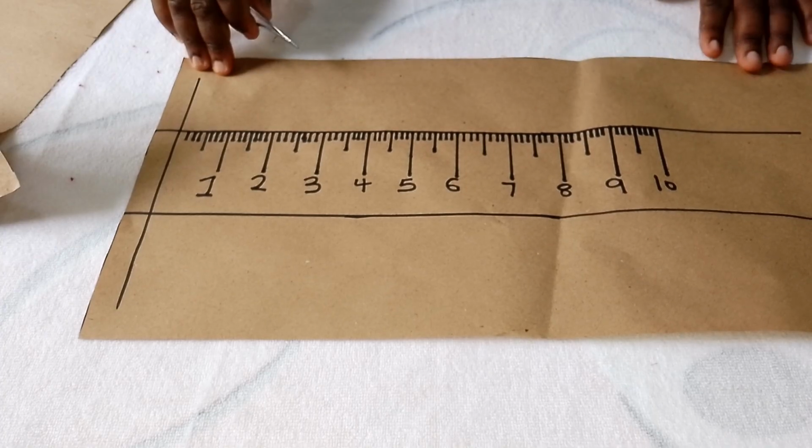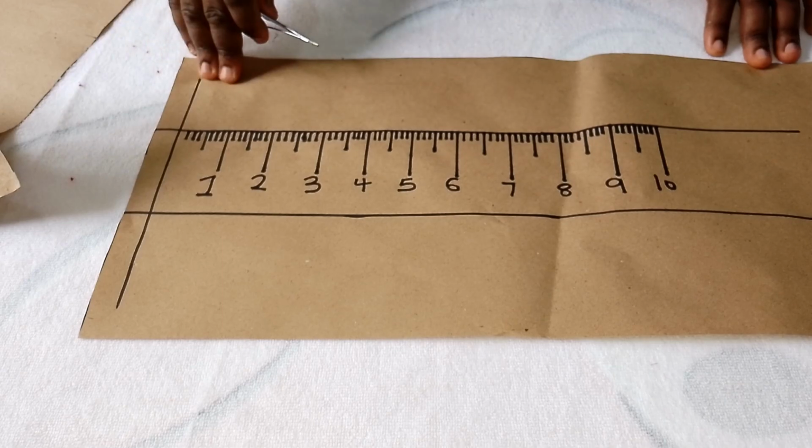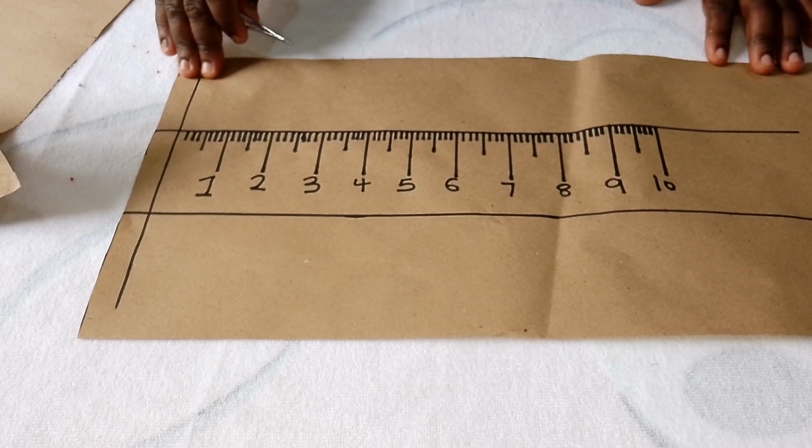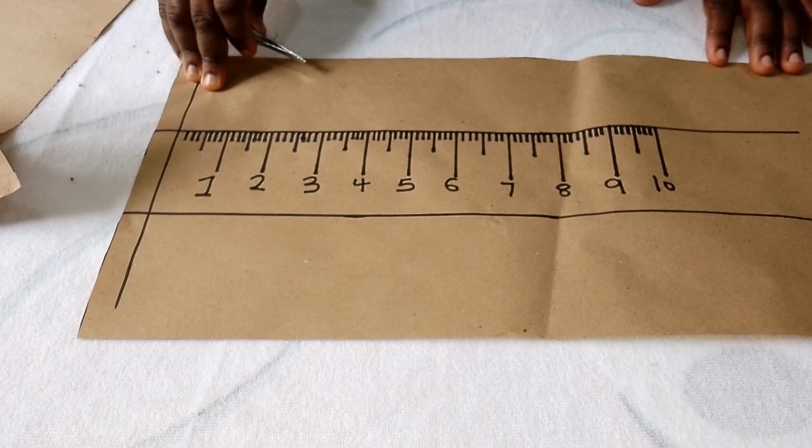So this is how you accurately read the tape rule. Do not dismiss any value that is not a whole number, as it can affect the fit of your garment.